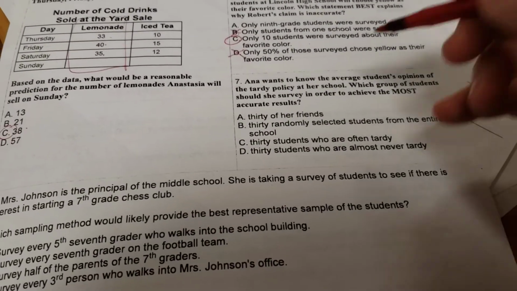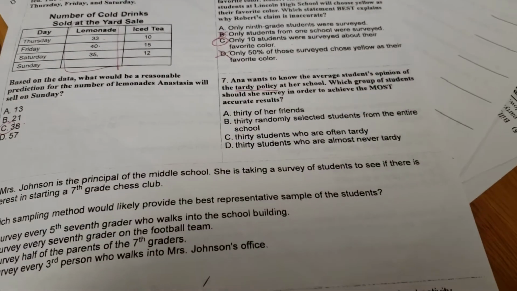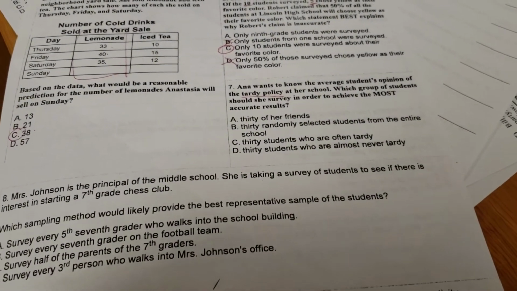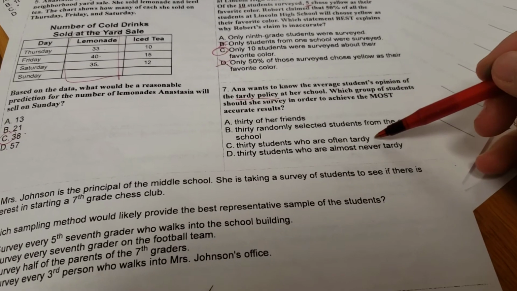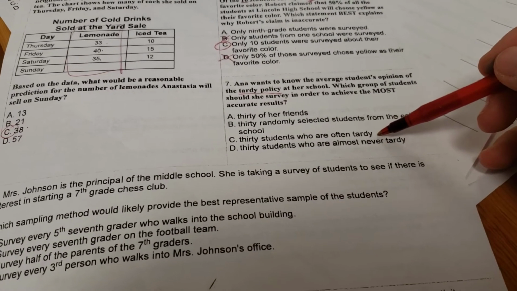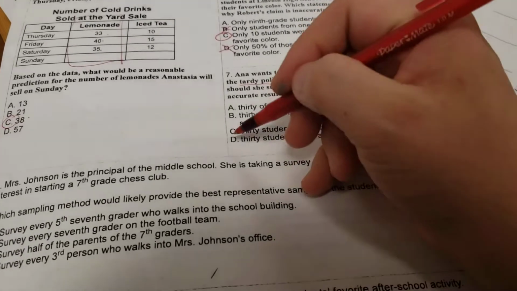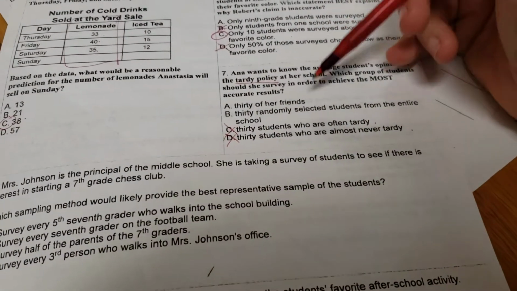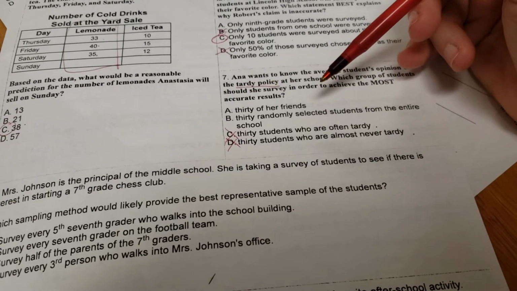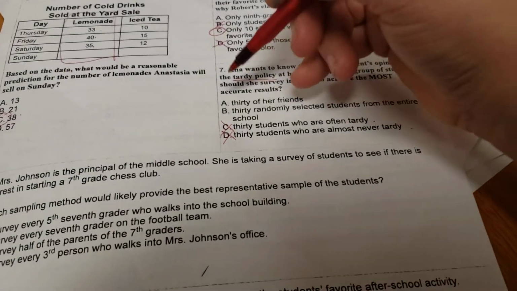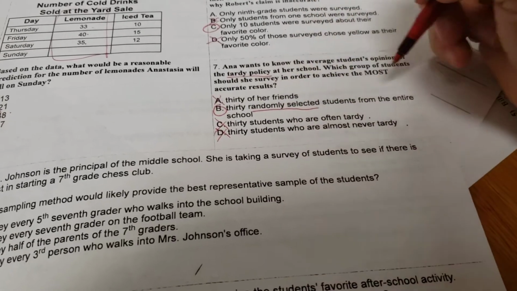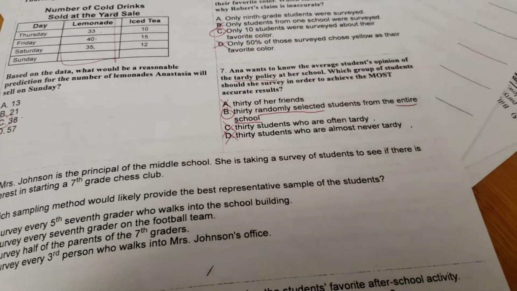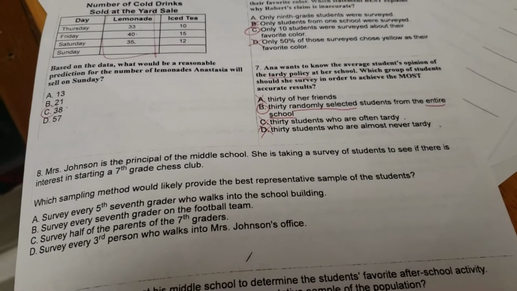Let's see, she wants to know about the tardy policy. Who should she ask to get the most accurate results? So if you think about people who are often tardy, they might not like the tardy policy. People who are never tardy, they might not care at all. So those groups are going to give her biased results. 30 of her friends. Well, depending on who her friends are, she's going to have pretty biased results. You've got to pick randomly selected students from the entire school. That's the only way it's going to be a fair, representative survey.